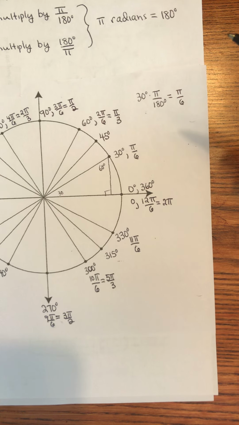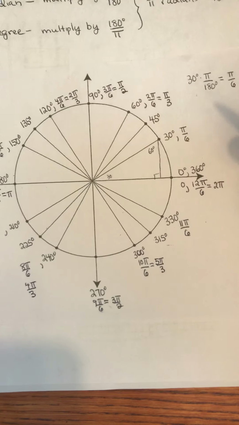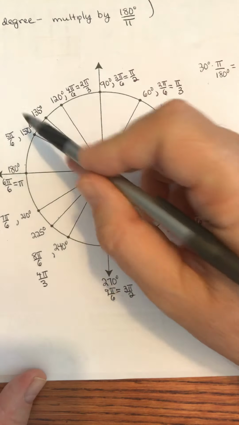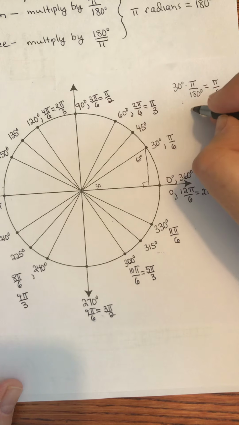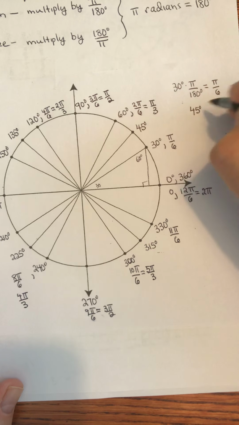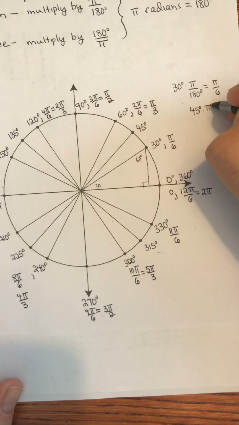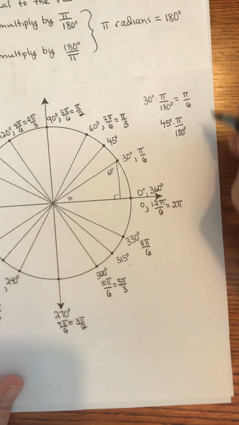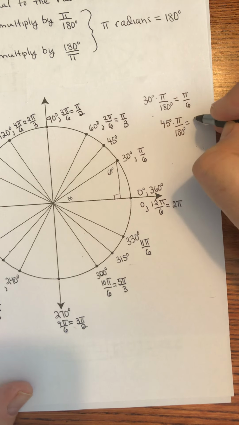And you'll notice almost all of them are done. The only ones missing are these ones right in the middle. So I take that 45 degrees and I convert that to radians. What is that in radians? Well, 45 goes into 180 4 times.